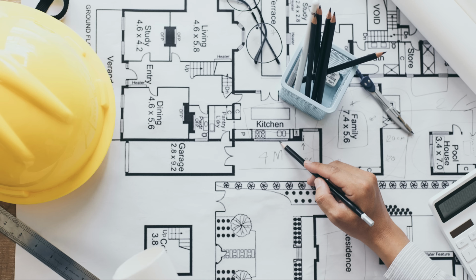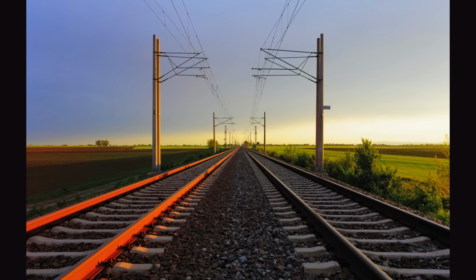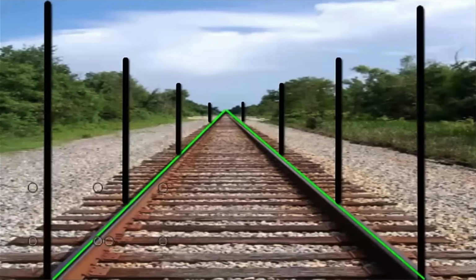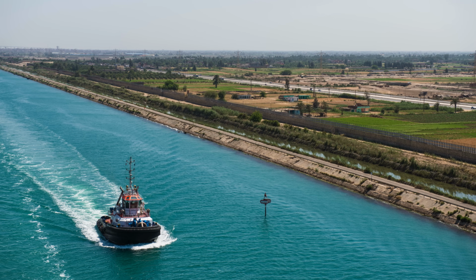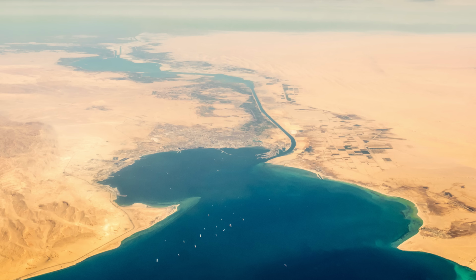Or let's talk about railroads, and the same thing. There are thousands and thousands of miles of railroads without curvature. And by the way, this is another good example for the vanishing point. Or let's not forget about canals, because they are also extremely long. And do they curve? Well, I don't think so.